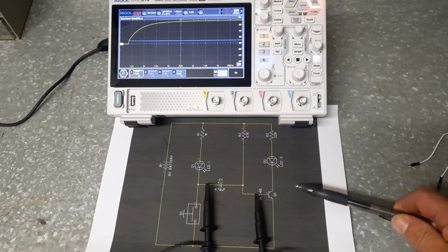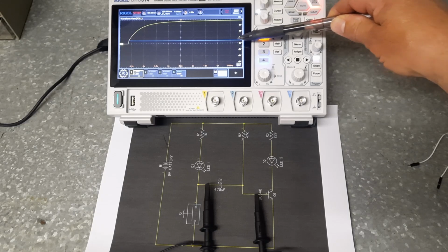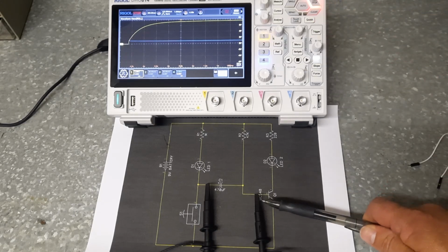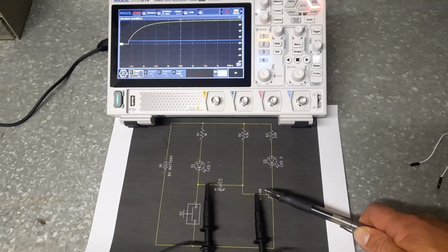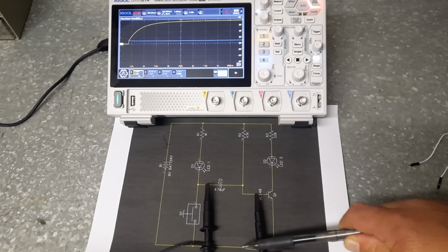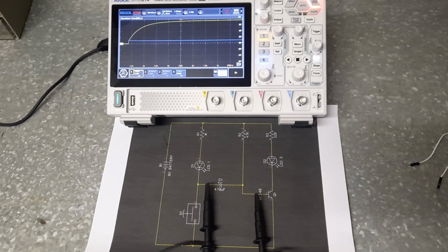Now, this scope probe, which as you'll see is the blue trace here, I had attached to the base of Q1, and then obviously the ground attached to the most negative part of our circuit, so the negative of the battery. So what does it show? The blue trace, we'll talk about that first.